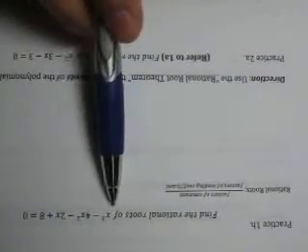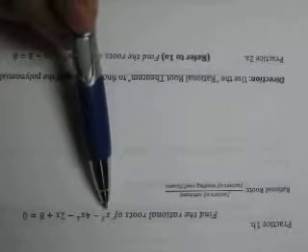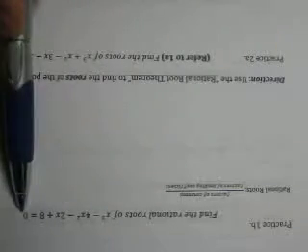Now, looking over practice 1B, we want to find all the rational roots of this polynomial. Rational roots, okay? This whole chapter, we've been finding roots. Roots are numbers that can go inside each of these variables, x, that will make the equation equal to 0.